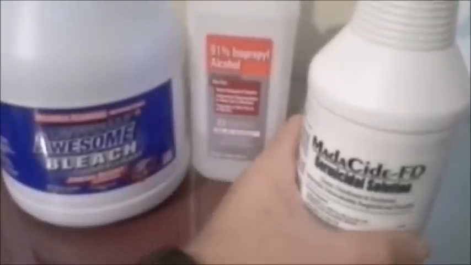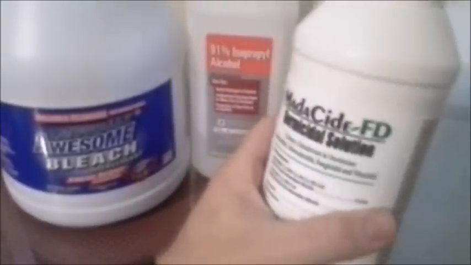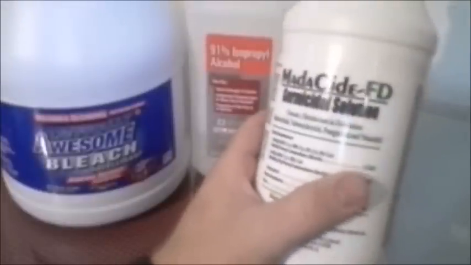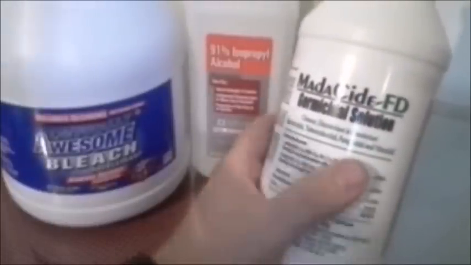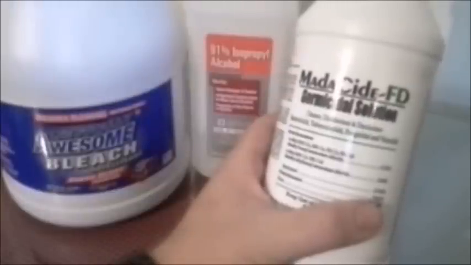And so in that case, you have to go with a germicidal solution that is specifically made to kill off the bacteria and germs that the bleach won't take care of.